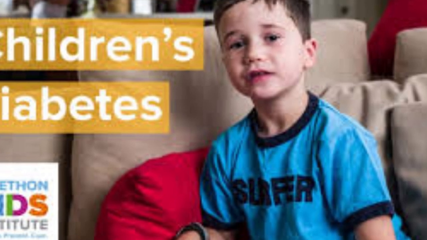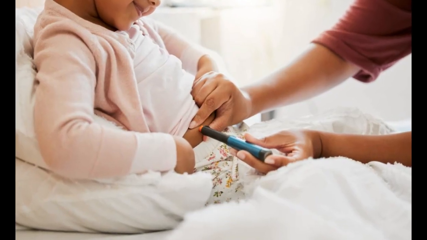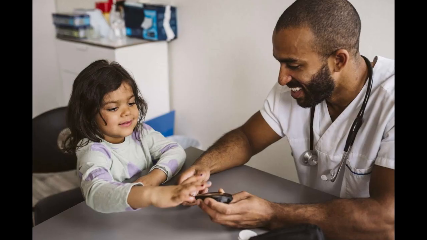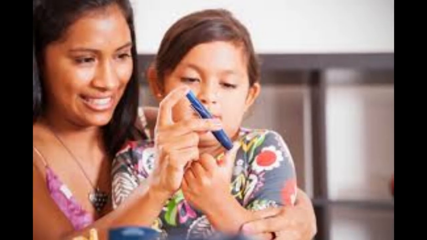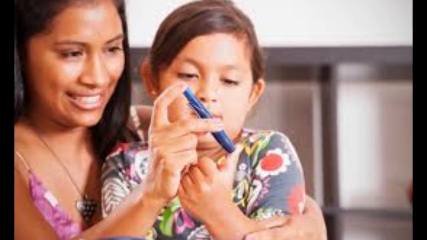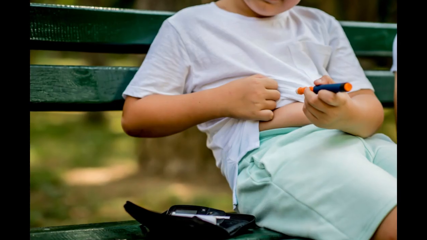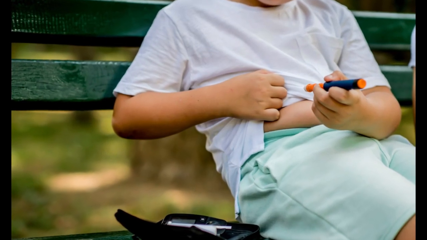Yeah, and it's a sign of insulin resistance, which is a key feature of type 2 diabetes. So the body's producing insulin, but the cells aren't responding to it effectively. It's like knocking on a door and no one answers, even though someone's home. That's a really good way to visualize it.